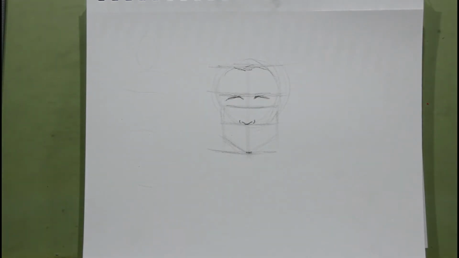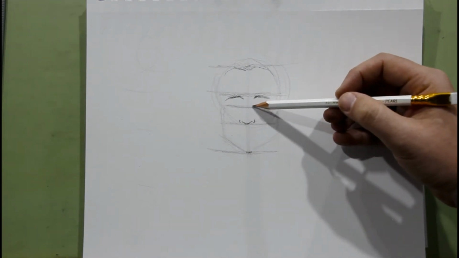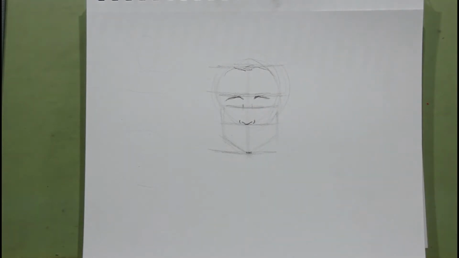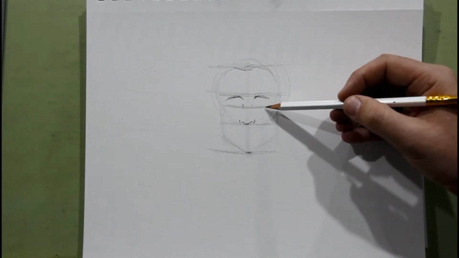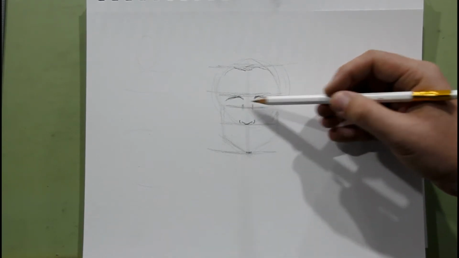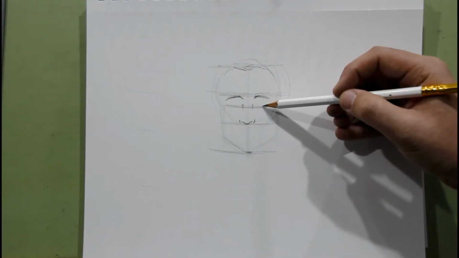Sometimes it's easy to have an issue with where to place the eyes and how far apart to make them. It can be helpful to use this center line to find an equal distance from the center line, and usually the eyes are the same width that they are apart.